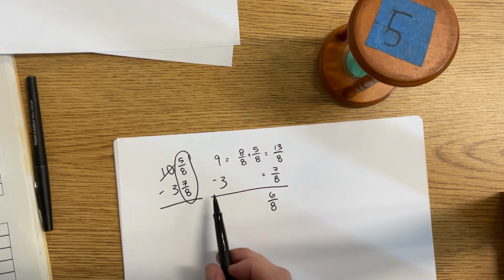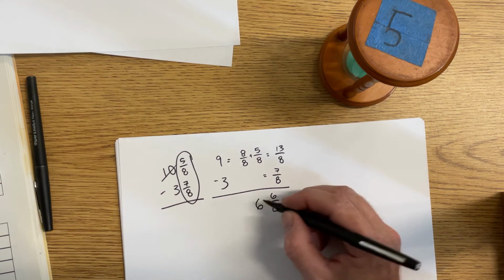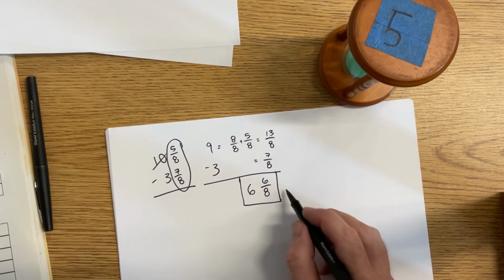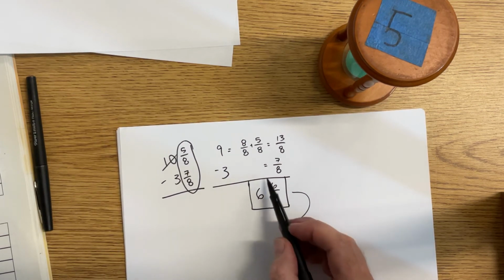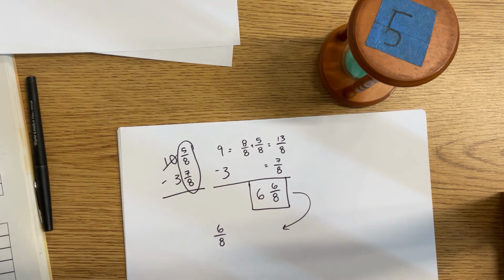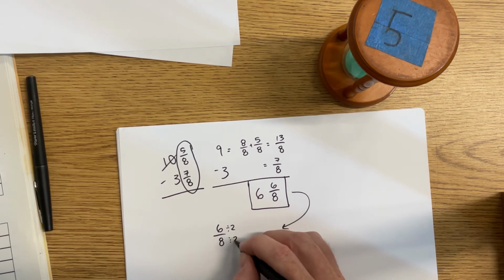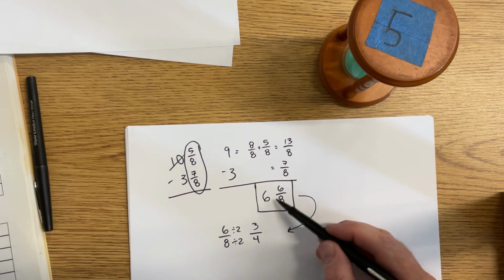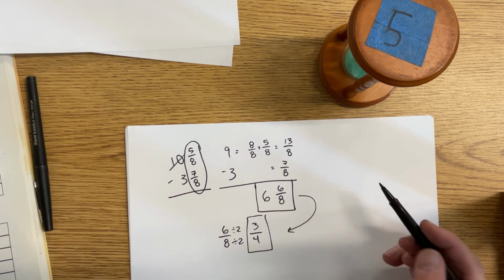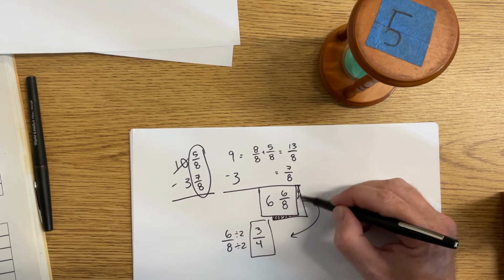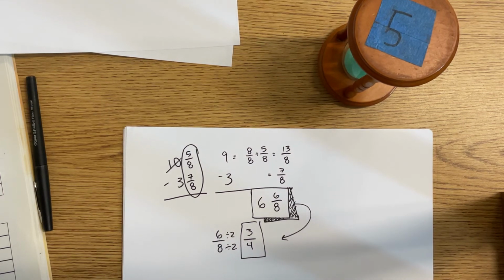And then here, 9 divided by 3 is 6. So you have 6 and 6 eighths, which is fine for the rest of 4th grade. A lot of students really like to simplify. And if you know your fractions, you know 6 eighths can be divided by 2, and that gives you 3 fourths. So if you were to say 6 and 3 fourths, that is a more sophisticated way of saying 6 and 6 eighths. Sophisticated? It's definitely in simplest form. I don't know if it's sophisticated.